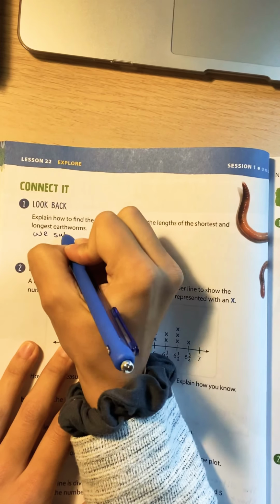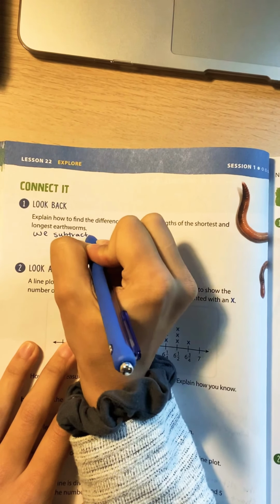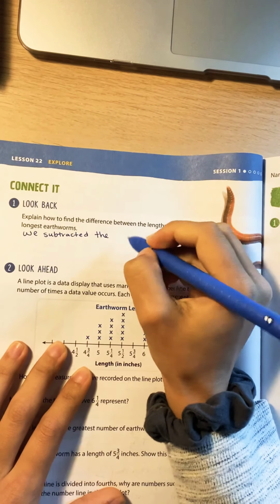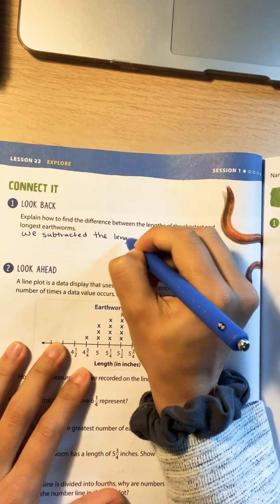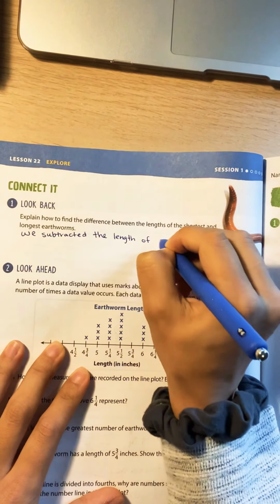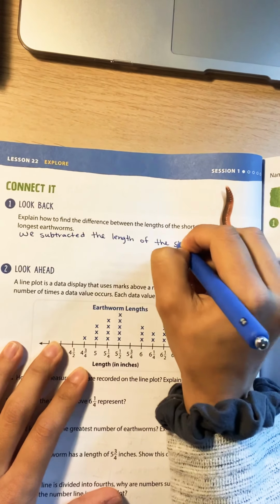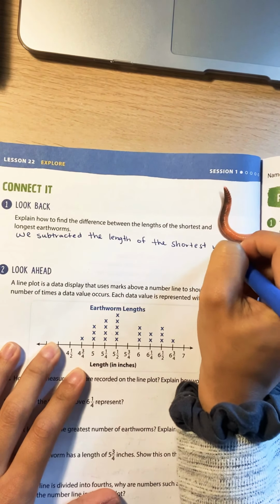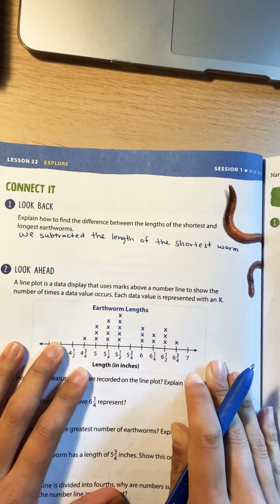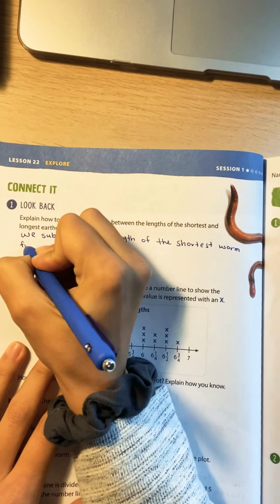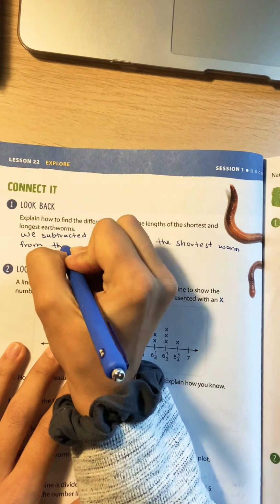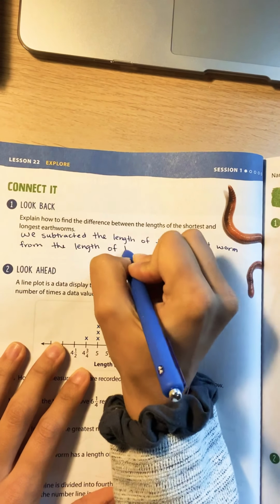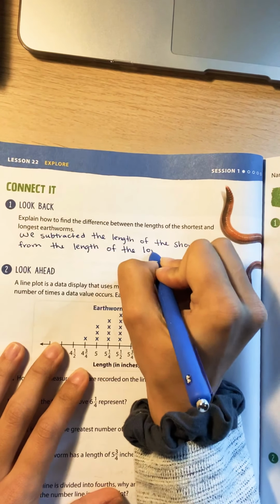We subtracted the length of the shortest worm from the length of the longest worm.